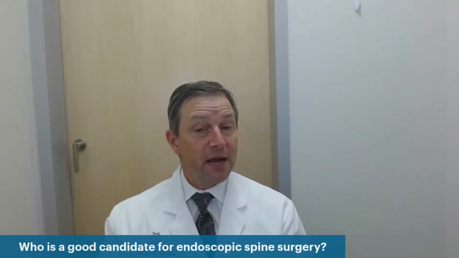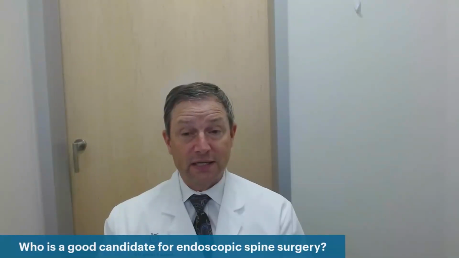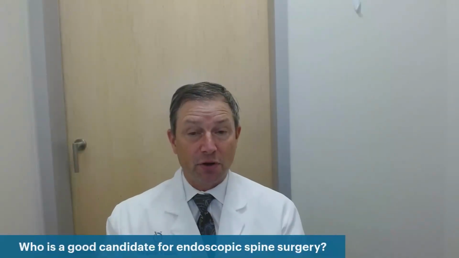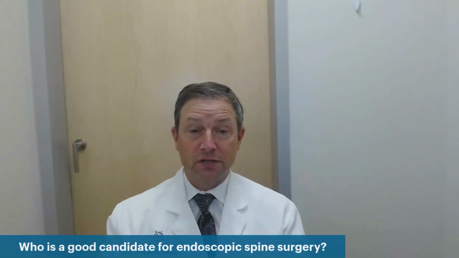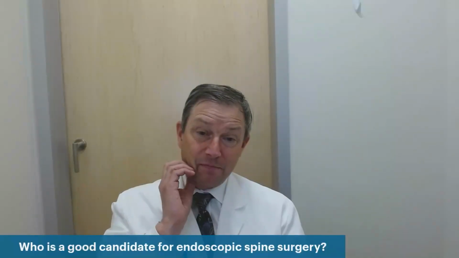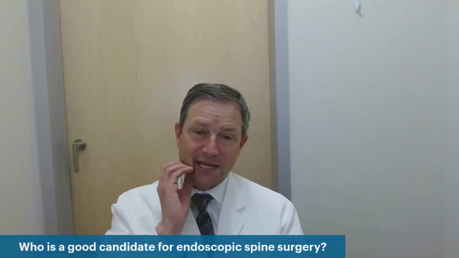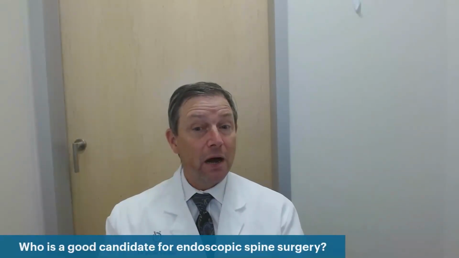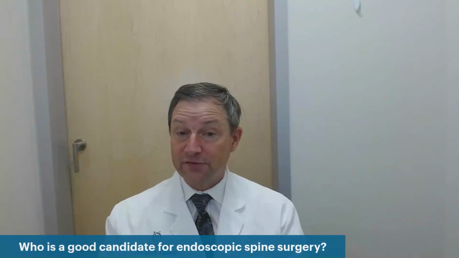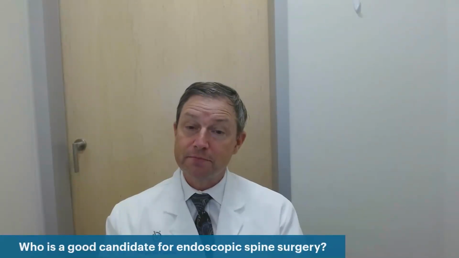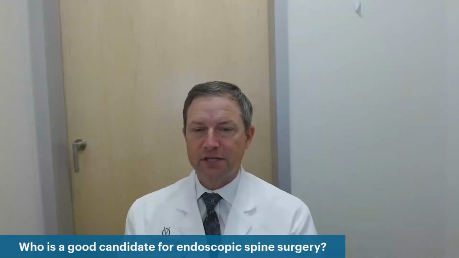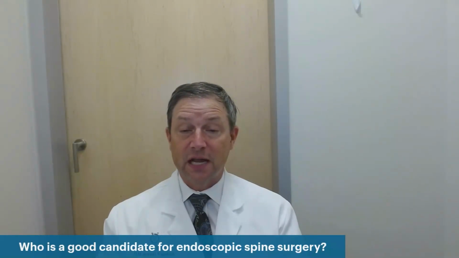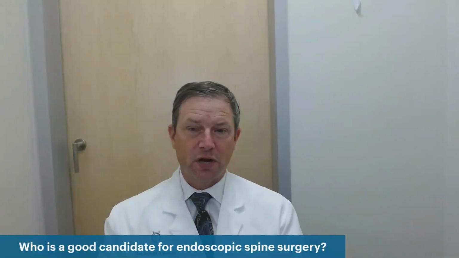So patients that want to get back to an active lifestyle and don't want a lot of downtime. Soft tissue disc herniations are in general easier to pluck out than bony impingement, although you can do bony work with the endoscope. It just takes a little bit longer. The bony overgrowth or osteophytes that can develop in the foramen are harder to remove with the endoscope. But I would say younger patients that want quicker recovery and less downtime, with soft tissue disc herniations. Great question. Next question.